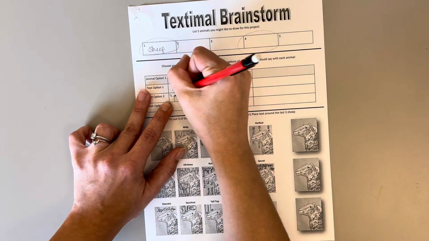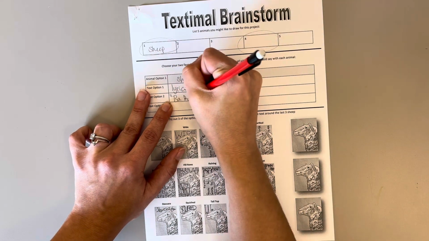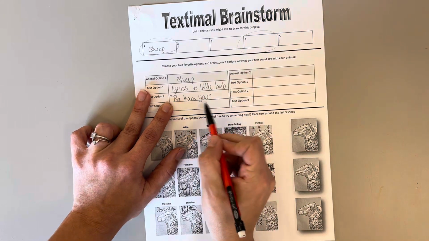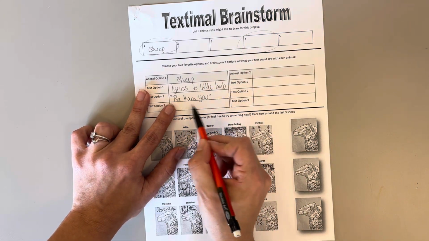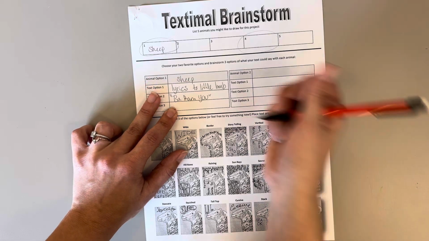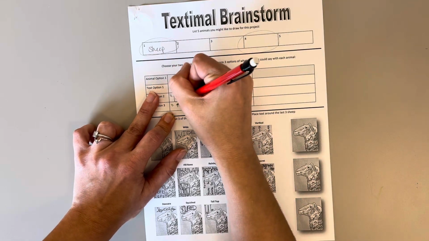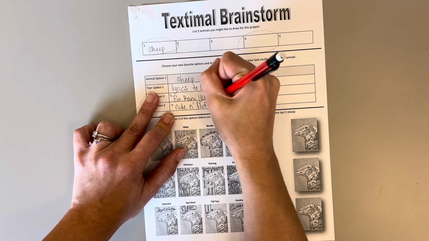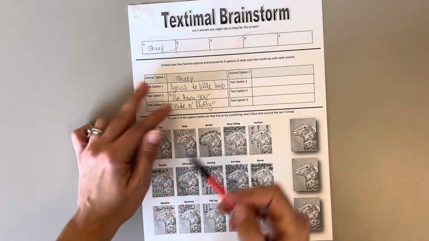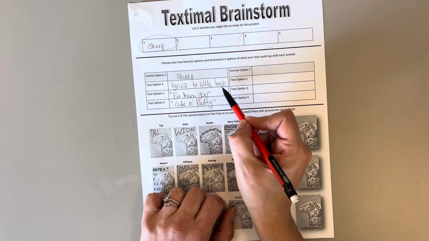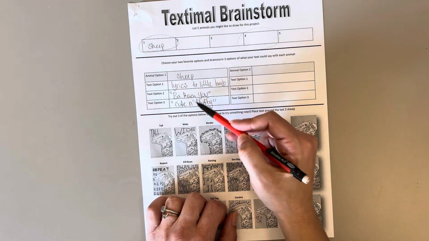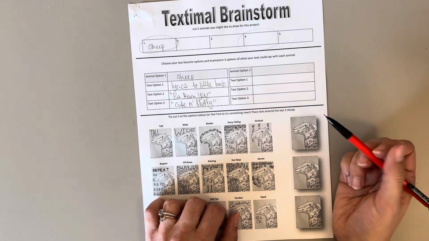You could write "ba ram ewe," and that's like a quote, so you could have that like in there. Or maybe, I don't know, "cute and fluffy" could be what you write. So it doesn't have to be the full lyrics, it doesn't have to be anything crazy, but you should write out 3 different options of text for each animal.